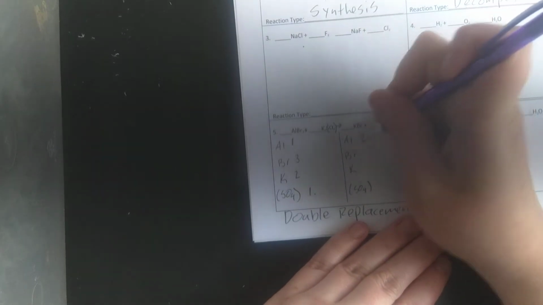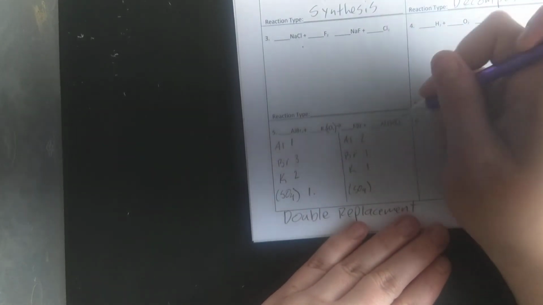Now here we can see our little polyatomic ion trick. If we see SO4 on both sides, we can keep it together as a group. So I have Al, Br, K, and then I'm going to keep SO4 together to make my life a little bit easier. Al, Br, K, and SO4. So Al has no number, so that means there's 1. Br has 3. K has 2, and then there's only 1 of this group. The 4 is part of the group, so we're not counting that. Al over here, there's 2, Br 1, K 1, and SO4, there's 3.